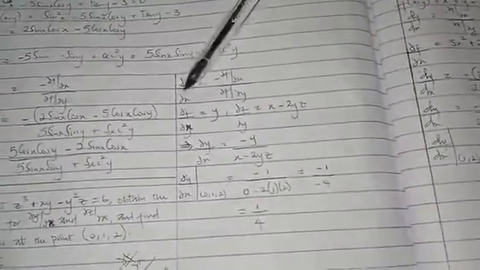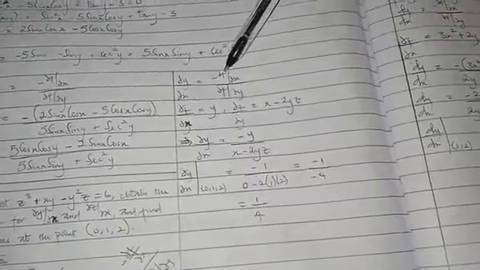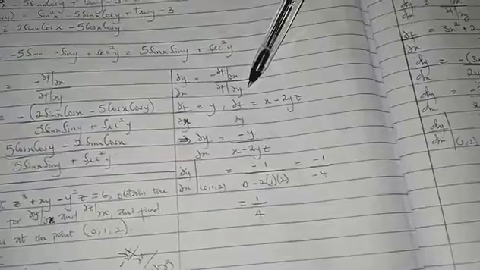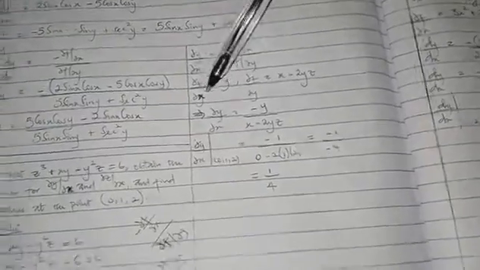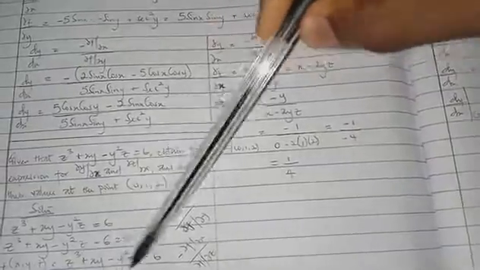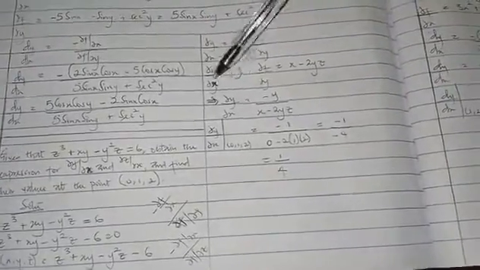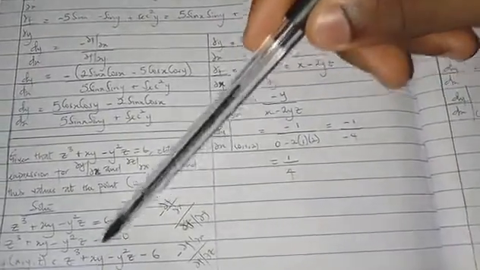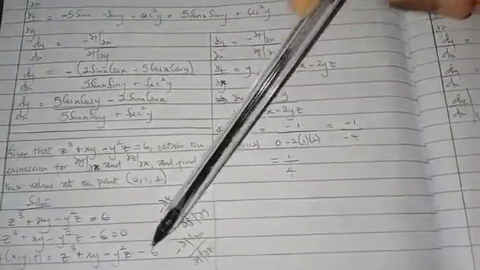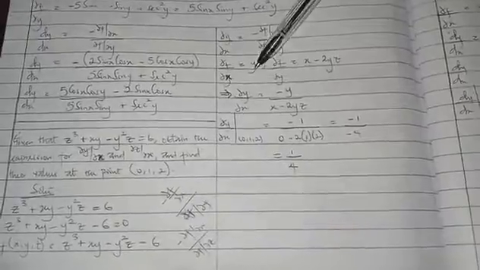The partial y over partial x is equal to minus partial f over partial x, all over partial f over partial y. Partial f over partial x: this is f, so we are differentiating with respect to x. The only x we have here is this, so differentiation of this gives you y. The other terms are 0, so that's y.